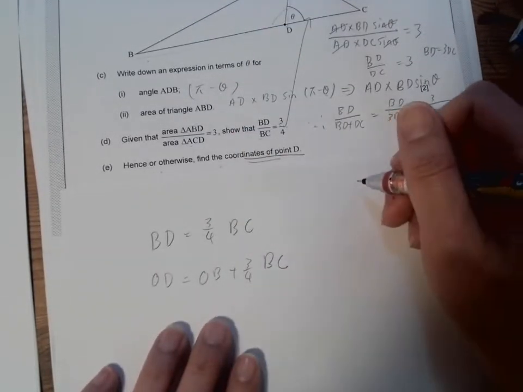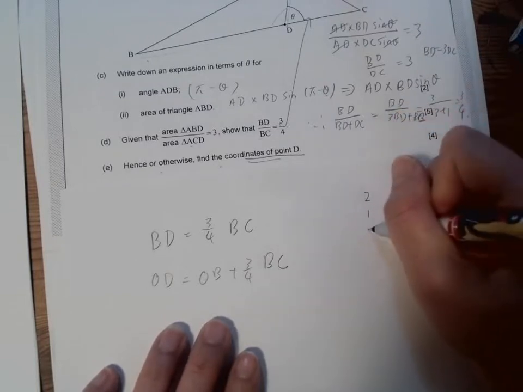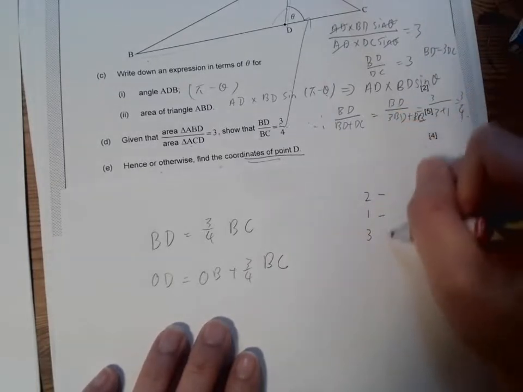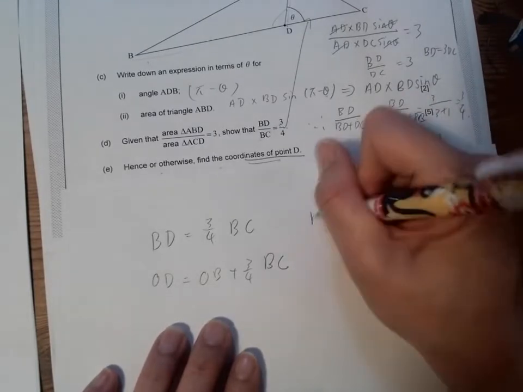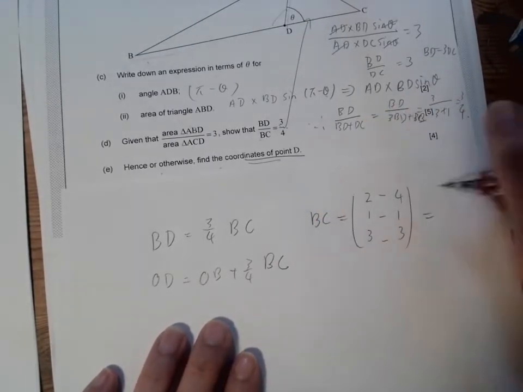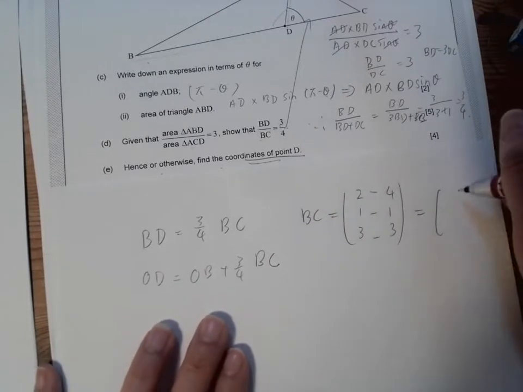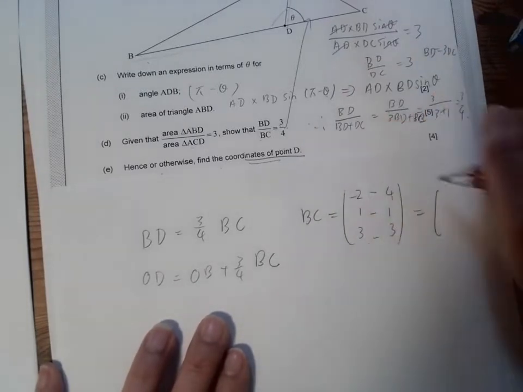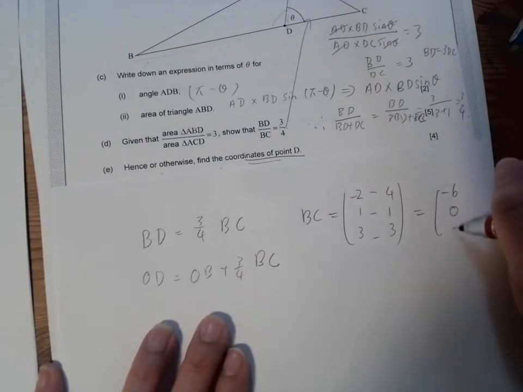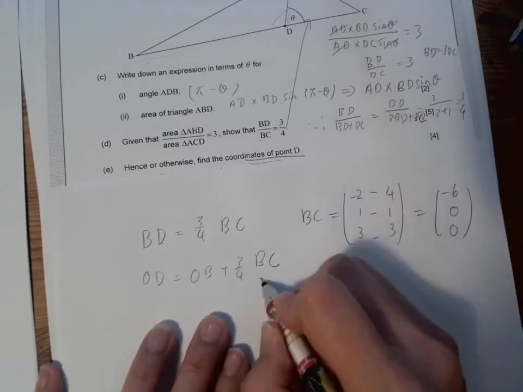Since BC is somewhere up there, let's see, BC will be equal to 213 minus 413. That should give us -6, 0, 0. So we have that here.